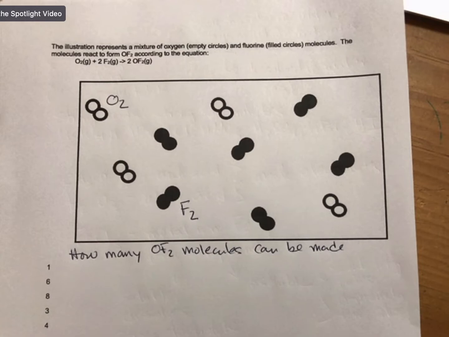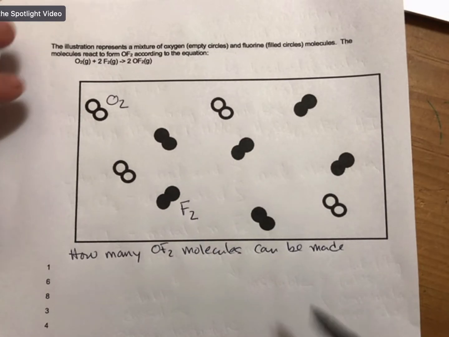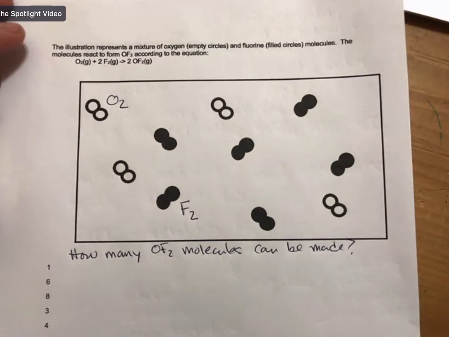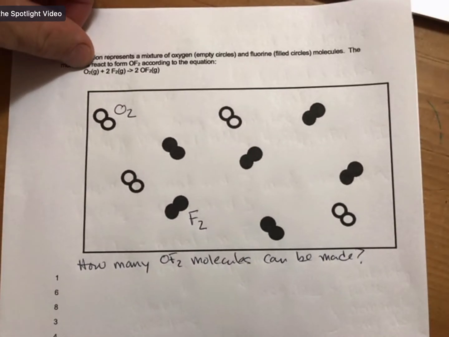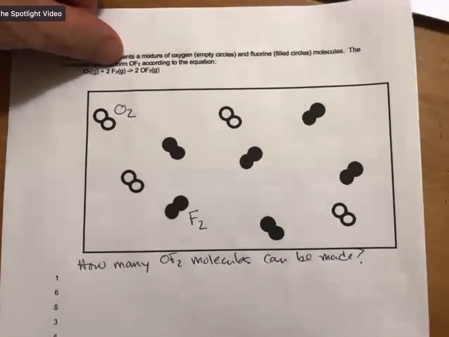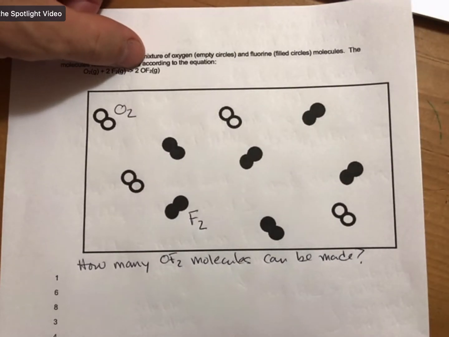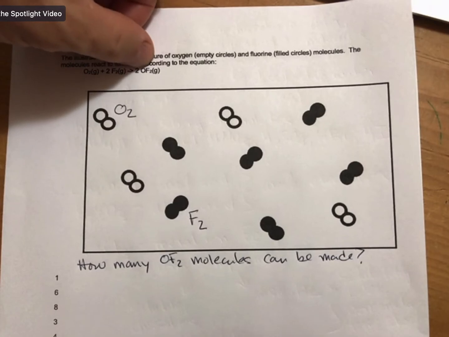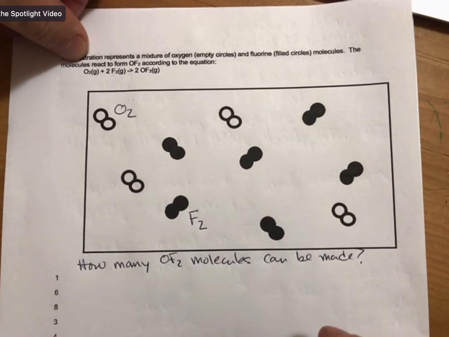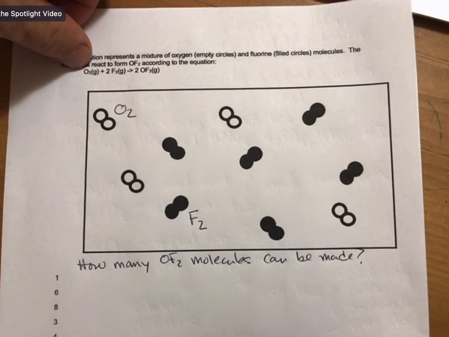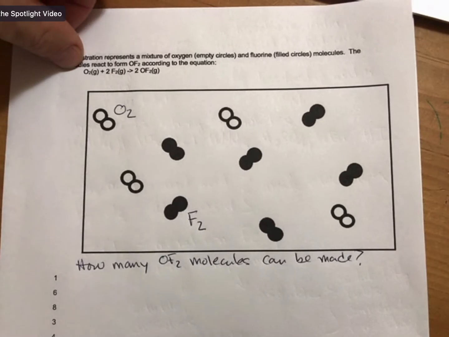And so this is an example of the molecule interpretation of a reaction. And so just like I said, one molecule of oxygen plus two molecules of fluorine reacts to produce two molecules of oxygen difluoride. Of course, many more times we are going to talk about the mole interpretation of this reaction, but I wanted to check in with the molecule interpretation, or what's called the molecular or atomic interpretation.